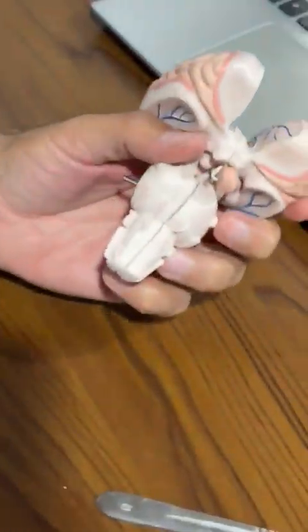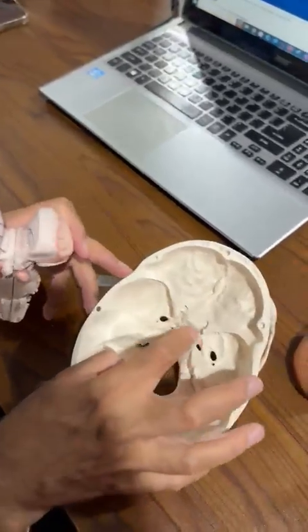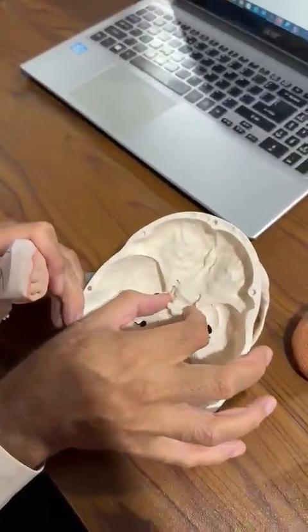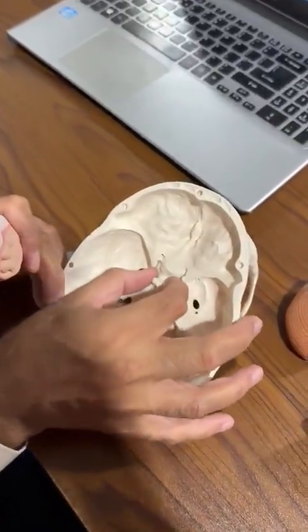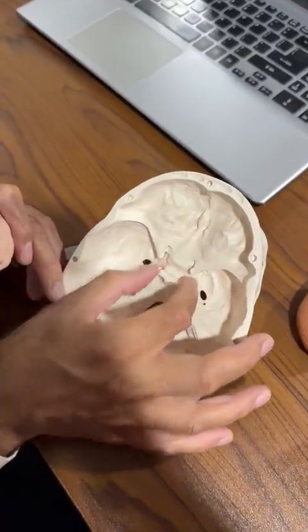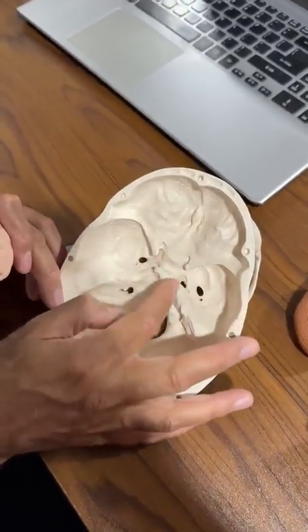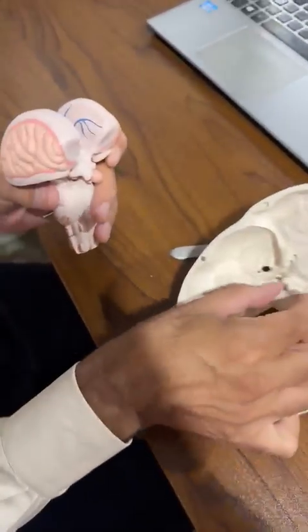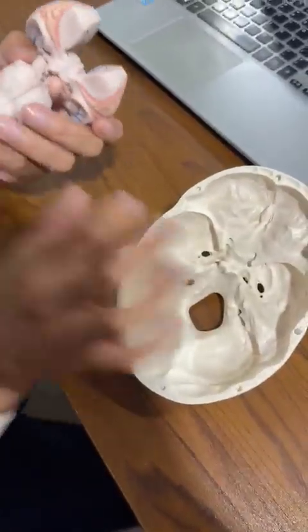This cavernous sinus lies on both sides of the body of the pituitary fossa, on both sides of the body of the sphenoid. So here on the side your cavernous sinus is running. As soon as they arise, they will run in the lateral wall of the cavernous sinus. Okay. Now we come to the posterior surface.